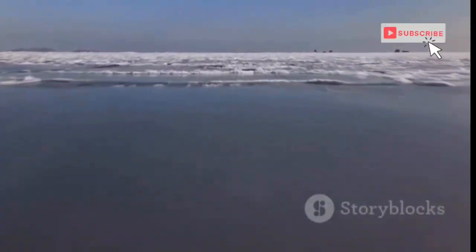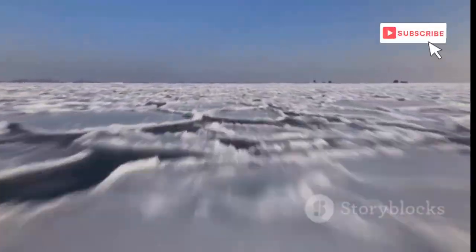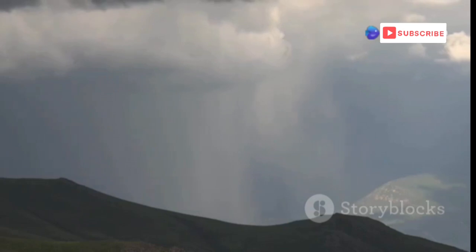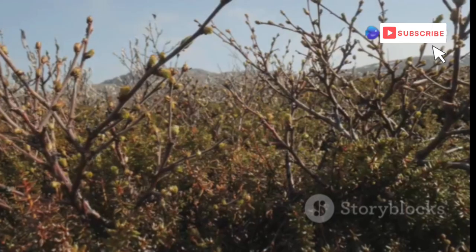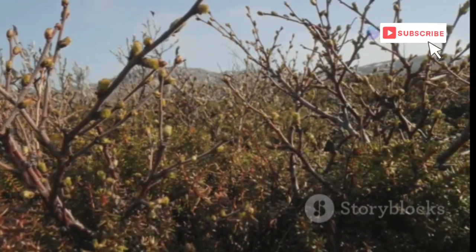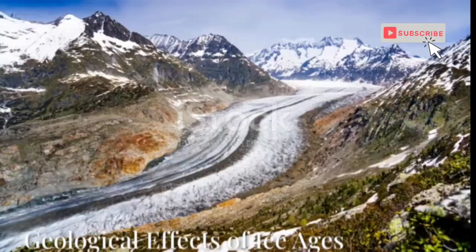The presence of massive ice sheets also disrupts atmospheric circulation patterns, leading to changes in precipitation. Some regions experience increased rainfall, while others become drier. These climatic shifts have far-reaching consequences for ecosystems and the distribution of plant and animal life.